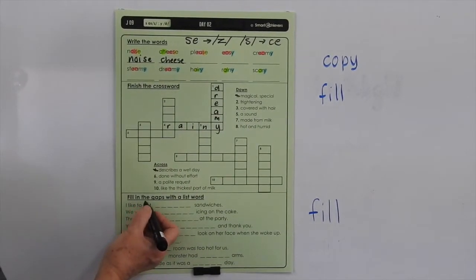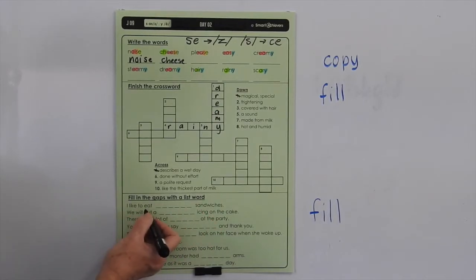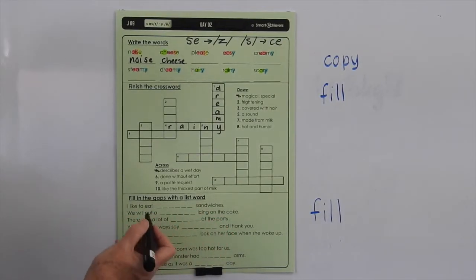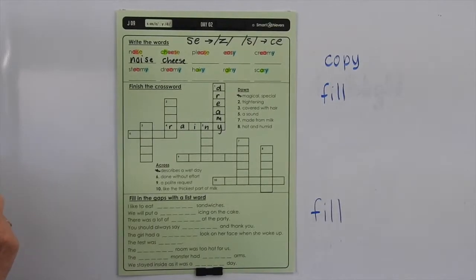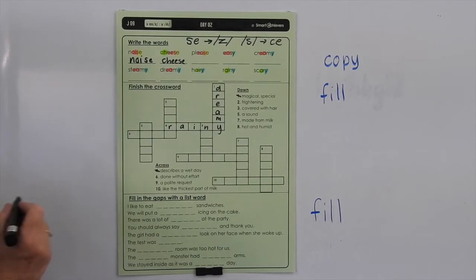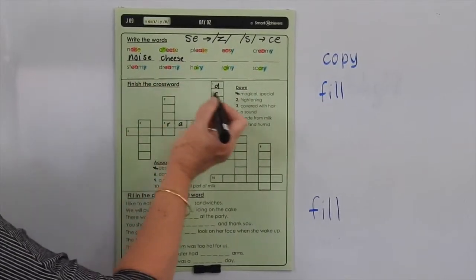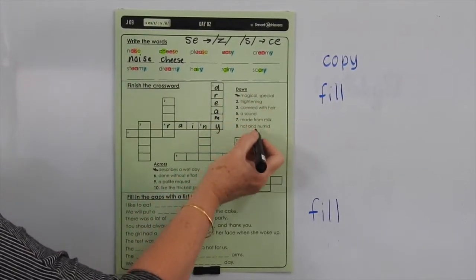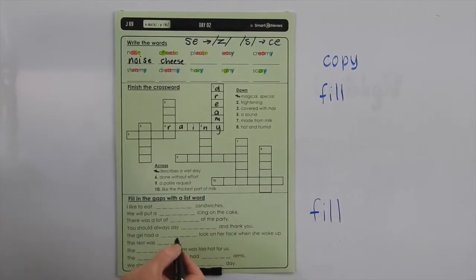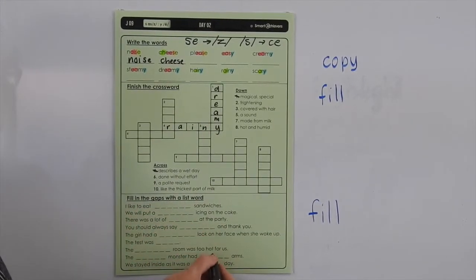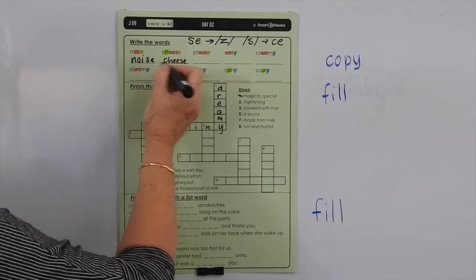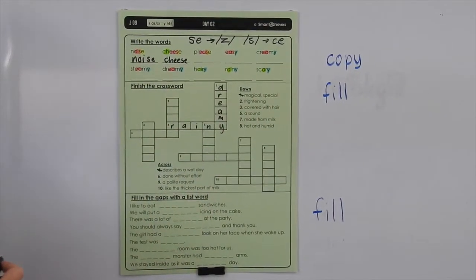So down here it says fill in the gaps with the list word. I like to eat something sandwiches. I think probably the only thing up there that you'd like to eat in a sandwich would be cheese. So you'd write cheese in there. So you're using these words here to find and matching them to their meanings here to finish the crossword. And down here you're finishing the sentences with filling the gap in with one of those words.